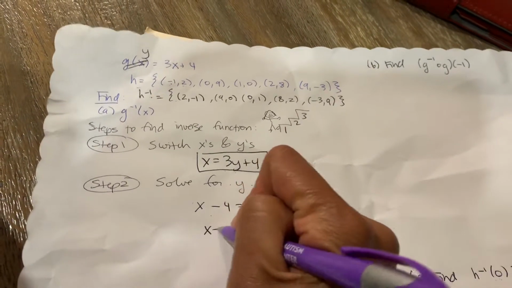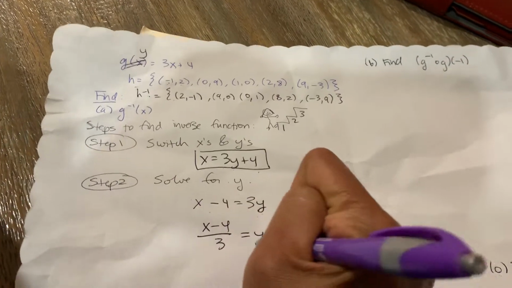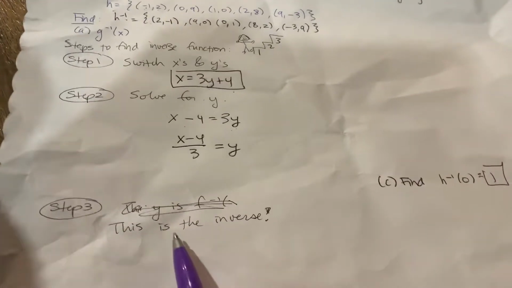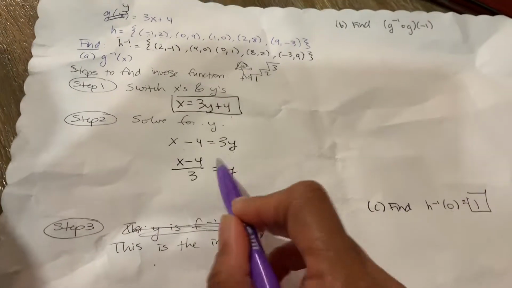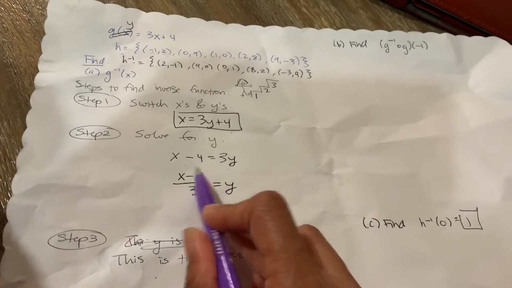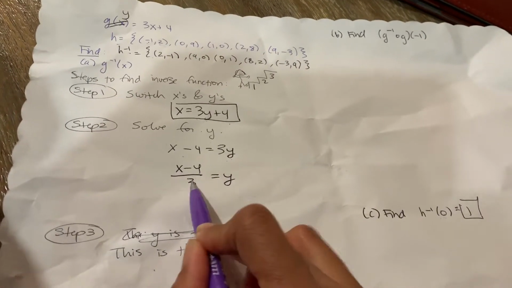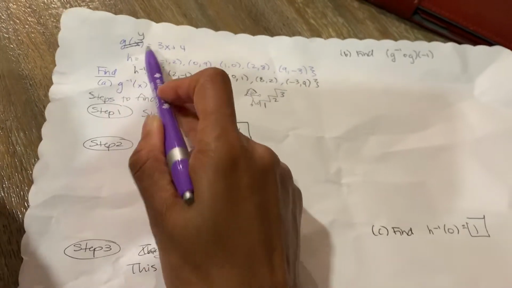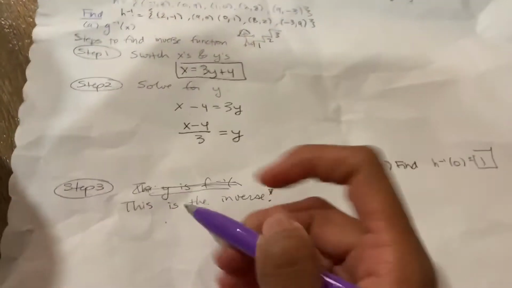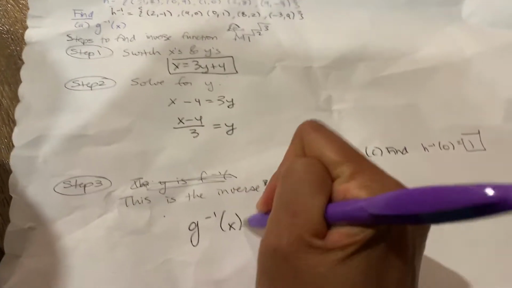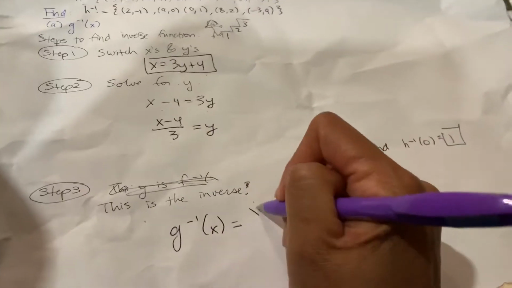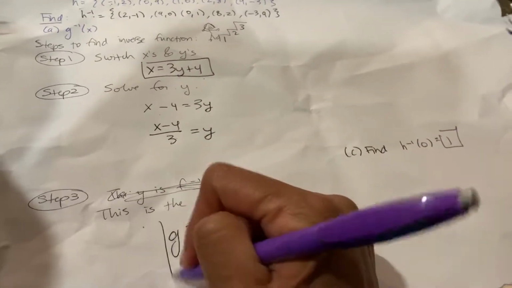So I have x minus 4 all over 3 is equal to y. And then the last step is this is your inverse. So y equals x minus 4 all over 3. This is the inverse. So if this is g, then g inverse is going to be what you just wrote up there, x minus 4 all over 3.